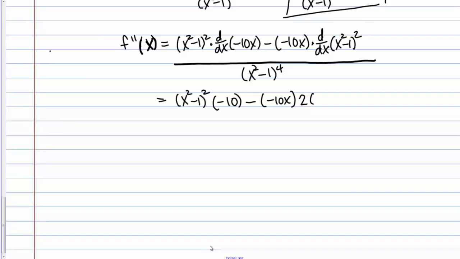I bring the 2 down, and then what's left is raised to the first power. But then I have to remember to multiply by the derivative of the inner function. So that's going to be times a 2x, right? The derivative of x squared minus 1 is 2x. Okay, and then the denominator is just the same. X squared minus 1 to the 4th.